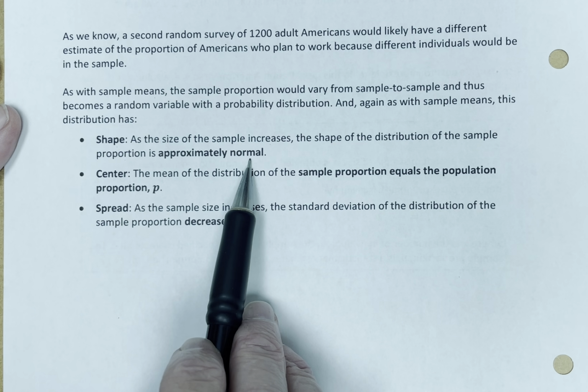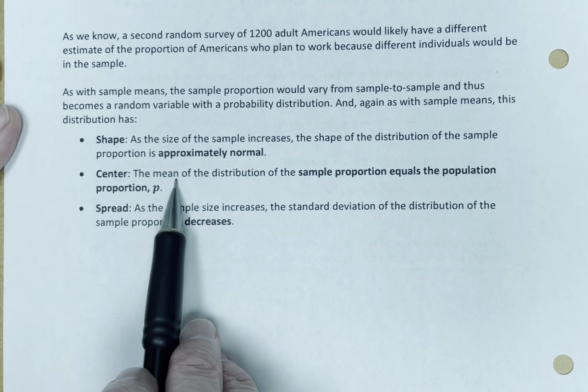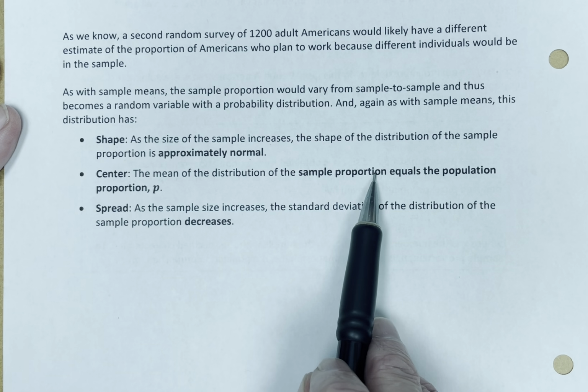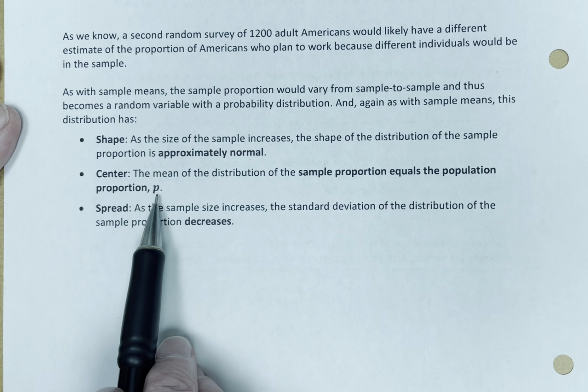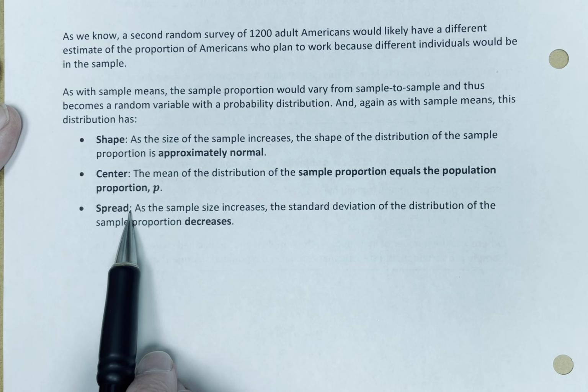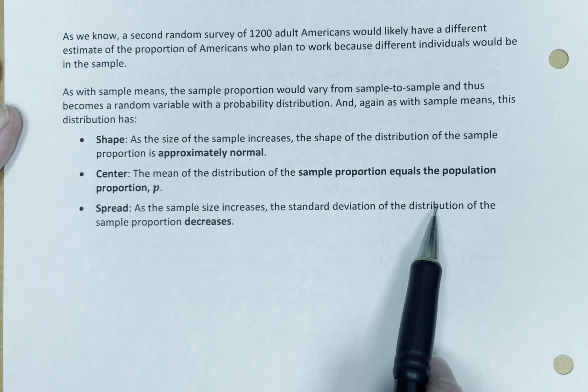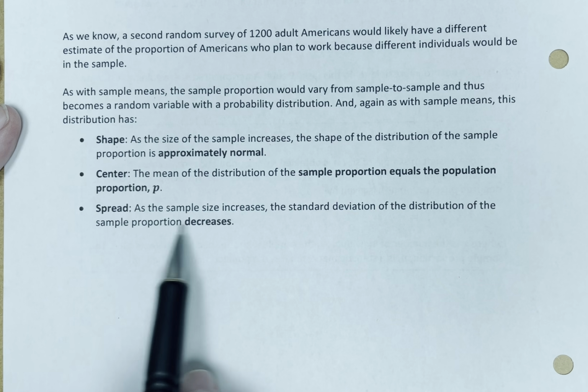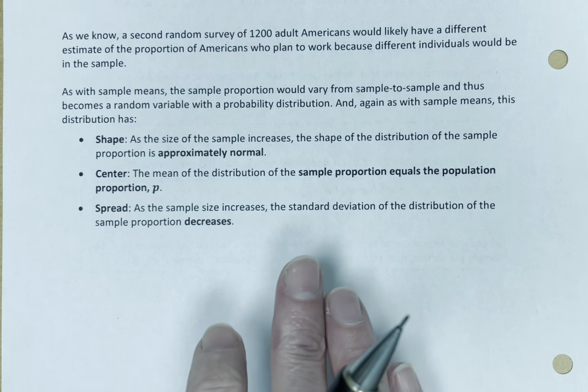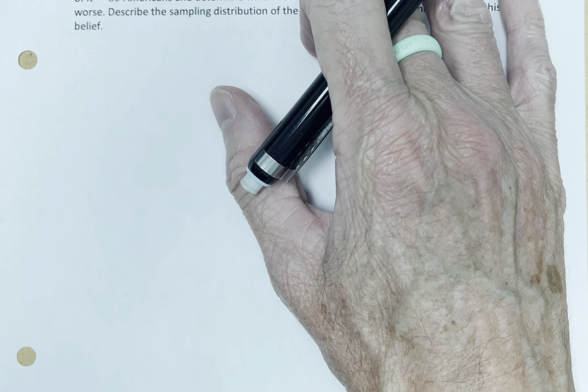We saw that with sample means. The mean of the distribution of the sample proportion equals the population proportion. As the sample size increases, the standard deviation of the distribution of the sample proportion decreases, and that took place with the mean as well. All right, so let's recap. Let's put that together. And what do we know?